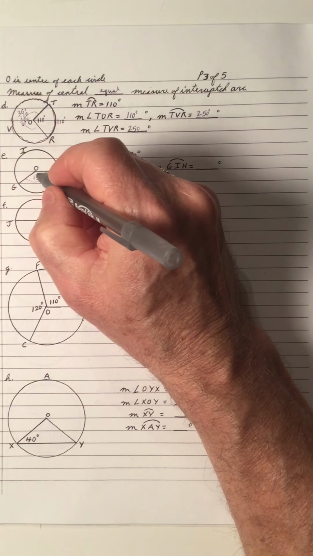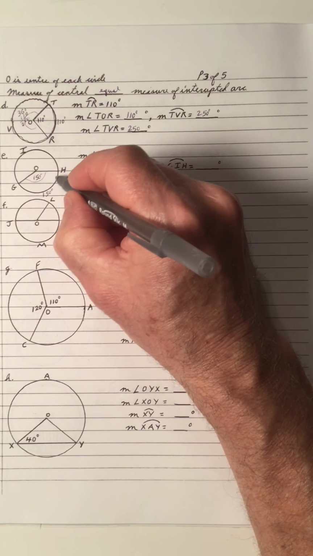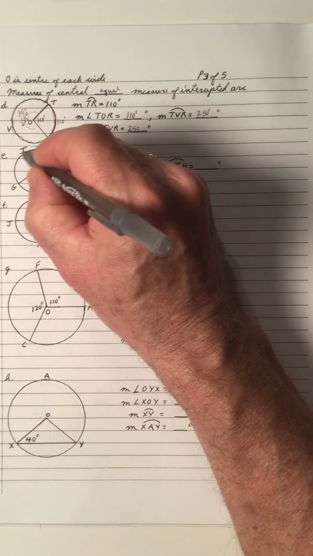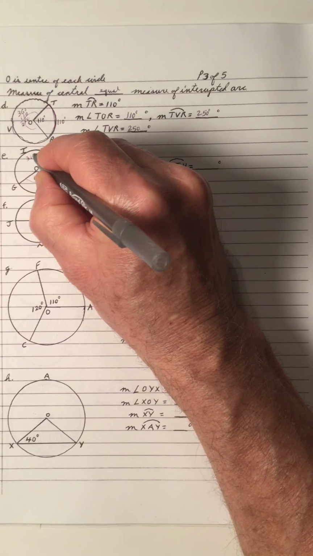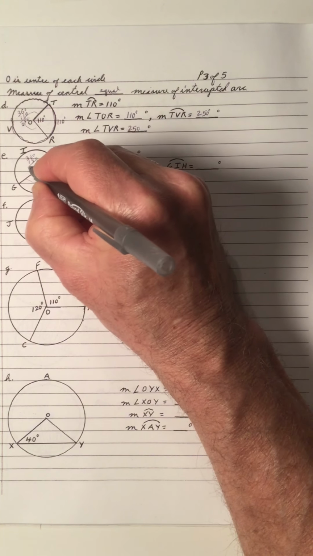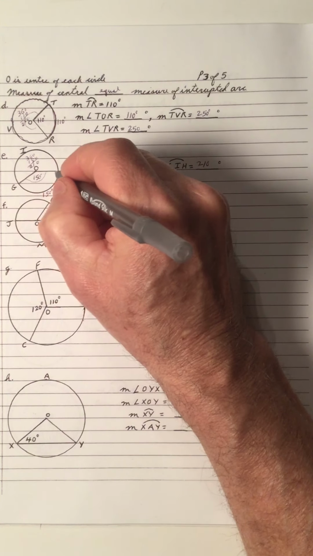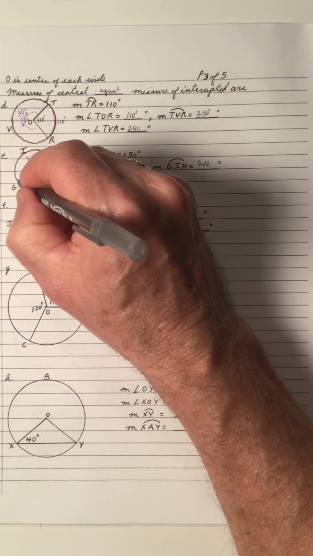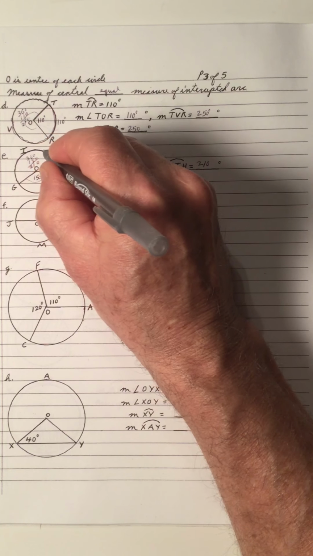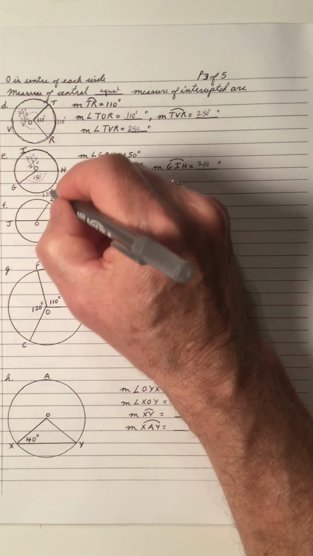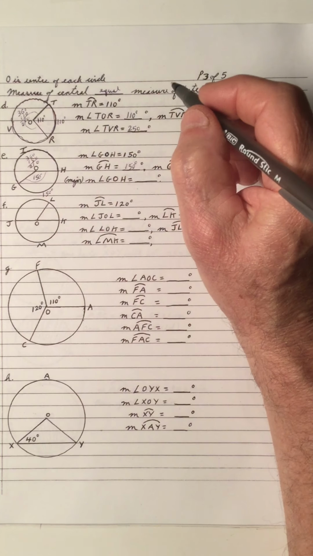And if that's 150 on this arc, this arc is 360 minus 150, so it's 210. So 150 and 210, this arc here is 210 degrees.